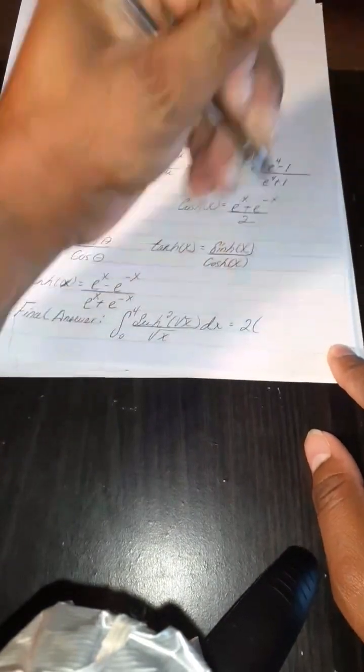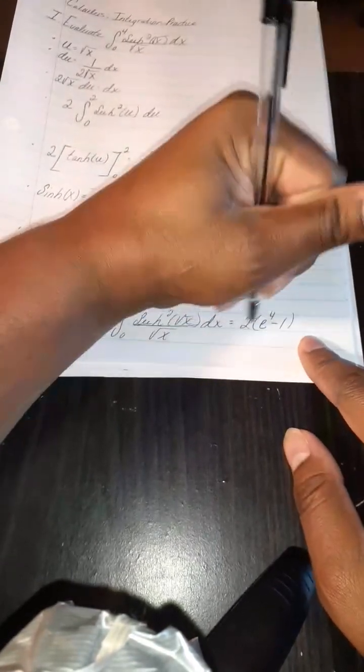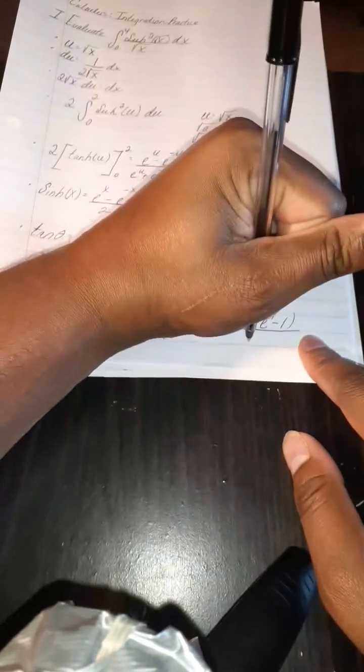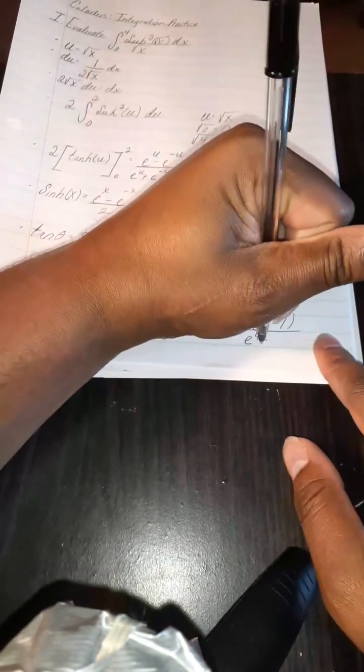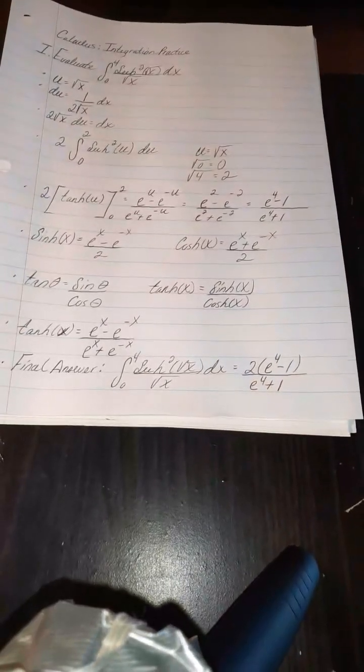So we'll go ahead and multiply our constant through. So it looks like we'll get 2 times e to the fourth minus 1 all over e to the fourth plus 1, and that is going to be your answer.